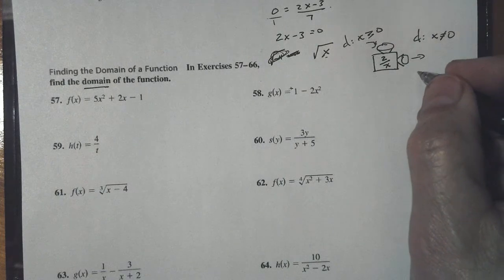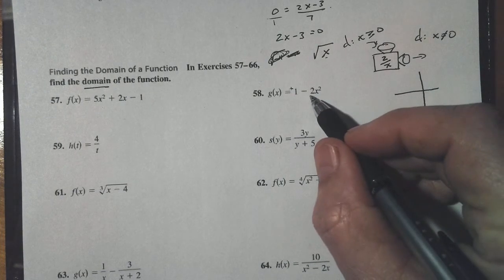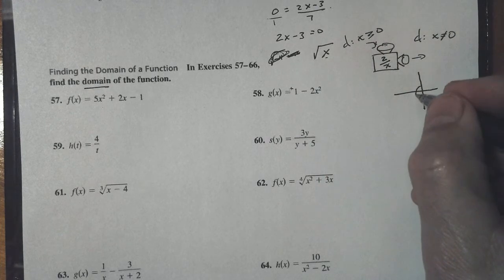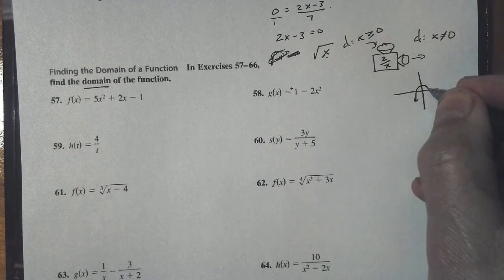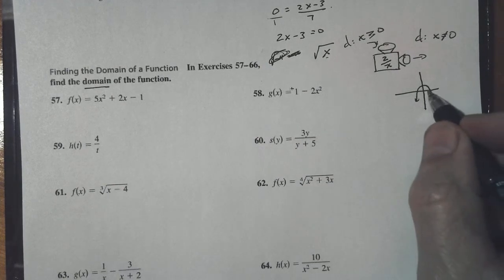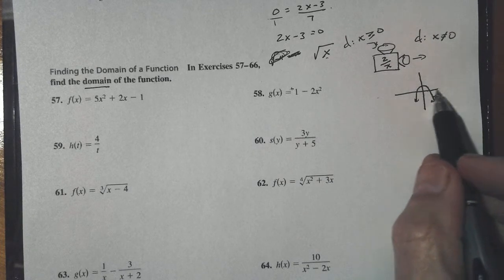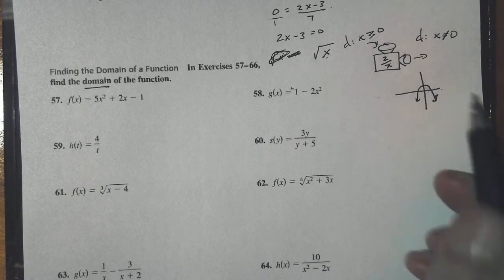In fact, if we knew what the graph is, I talked about this on page 2, if we knew that the graph of this looked like this, we could assume by that it goes on forever to the right and on forever to the left. That means all x values are on the graph.